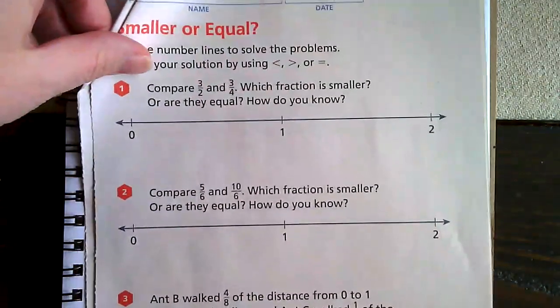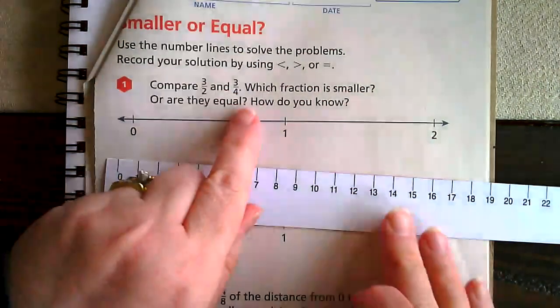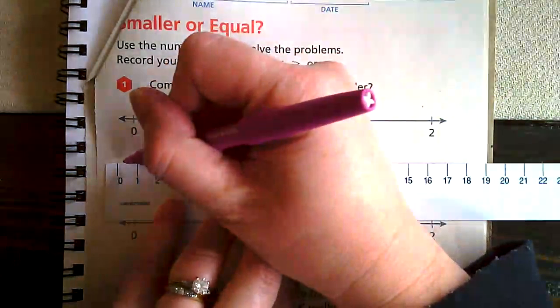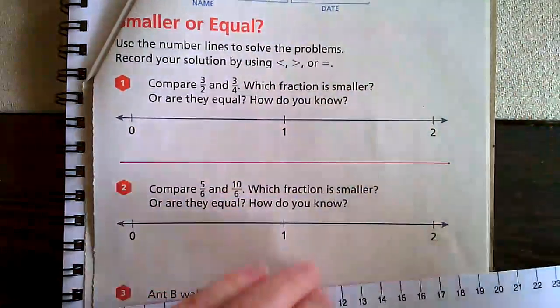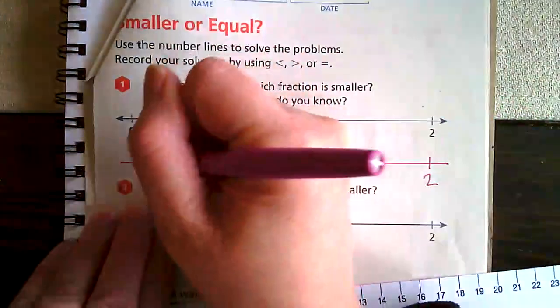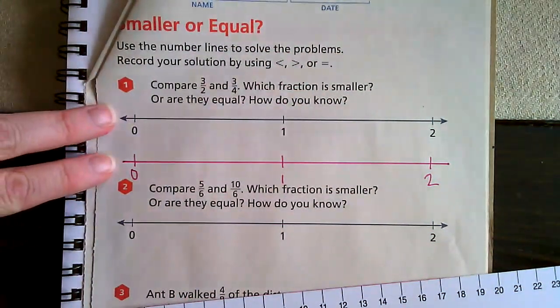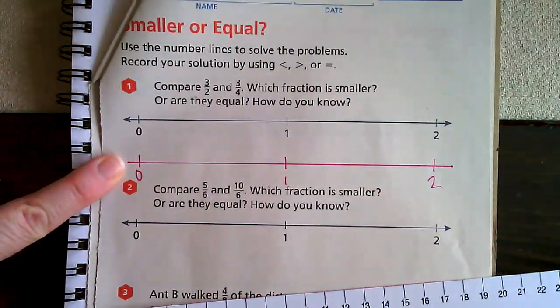If I were you, looking at number 1, 3/2 and 3/4, they're different denominators, so I would make my copy. Make your copy. So you can do 3/2 on this number line, and you can do 3/4 on this number line.